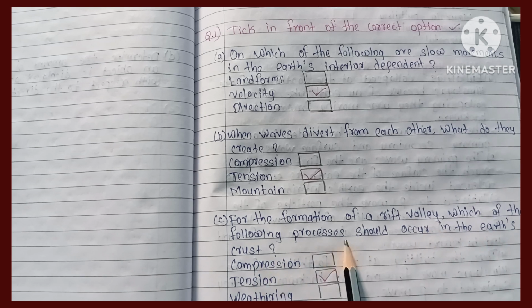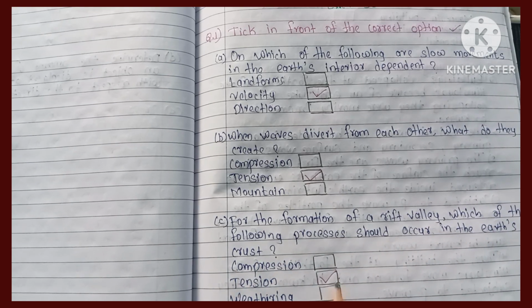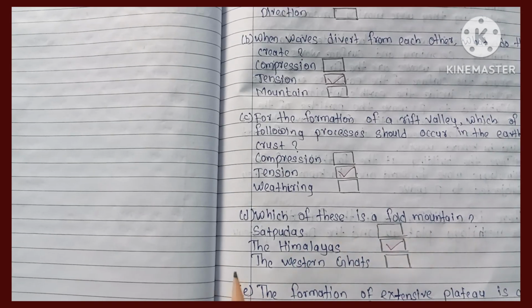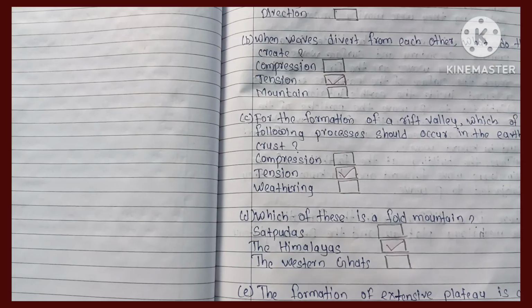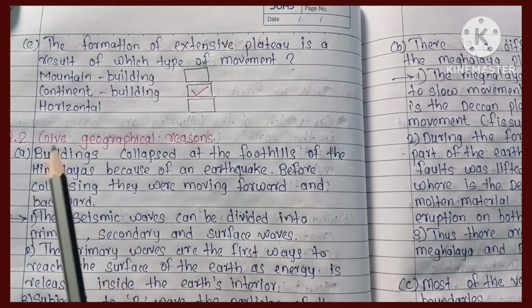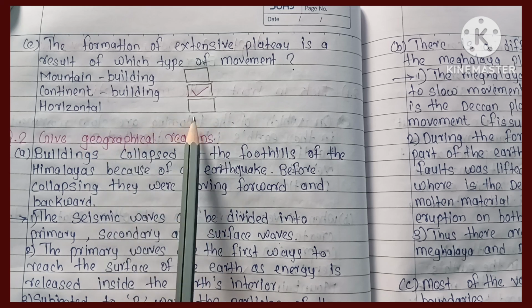Next, for the formation of the rift valley, which of the following processes should occur in the Earth's crust? The answer is tension. Next, which of these is a fold mountain? The answer is Himalayas. Next, the formation of an extensive plateau is a result of which type of movement? The answer is continent building.